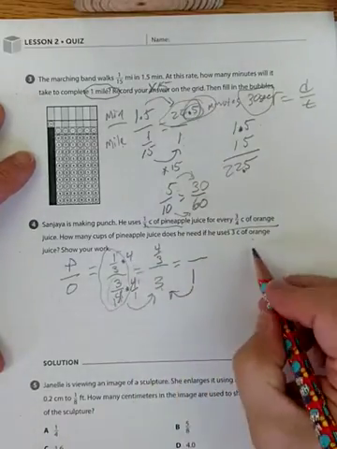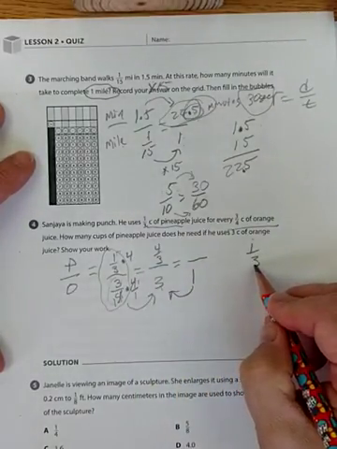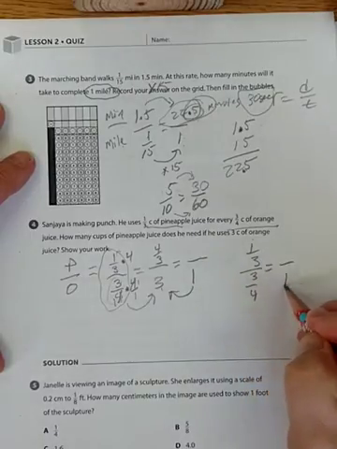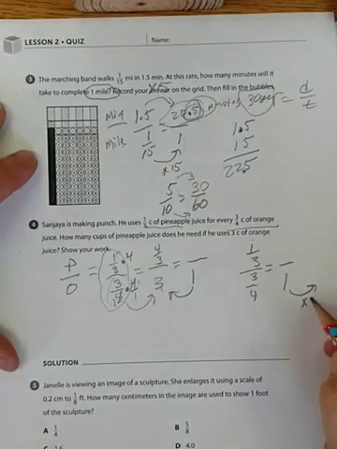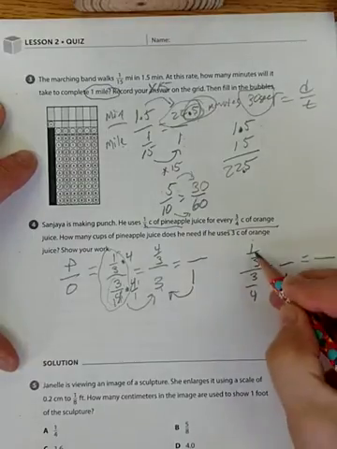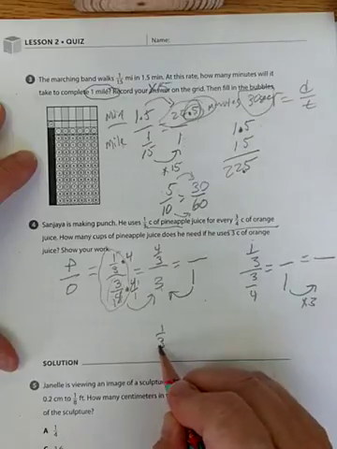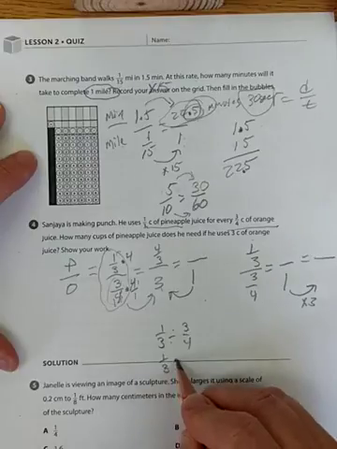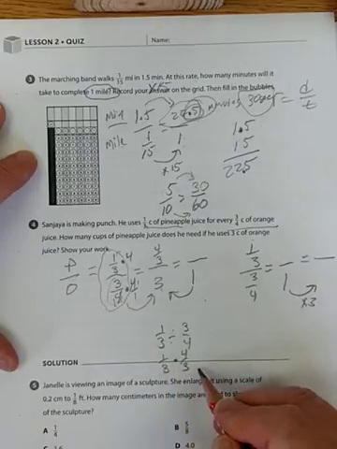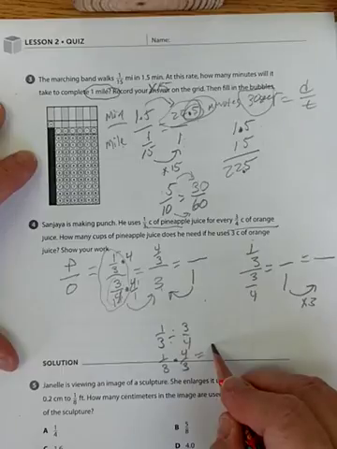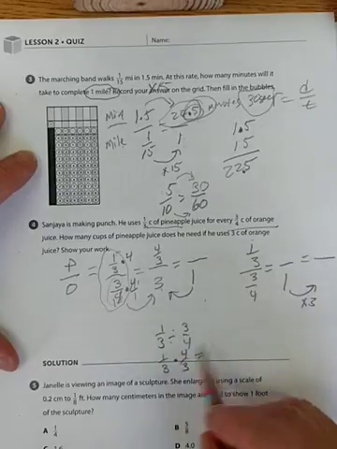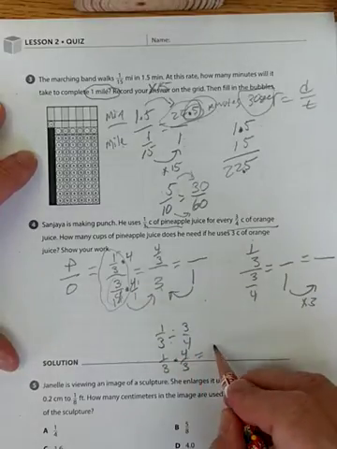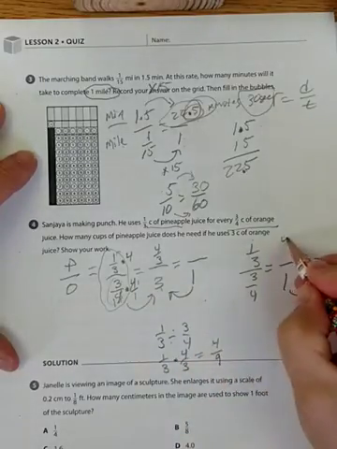Or you can just do the 1/3 over 3/4, put it over 1, and then multiply it by 3 to get your answer. So let's do this. 1/3 divided by 3/4, that would be 1/3 times 4/3, and that would equal 4/9.